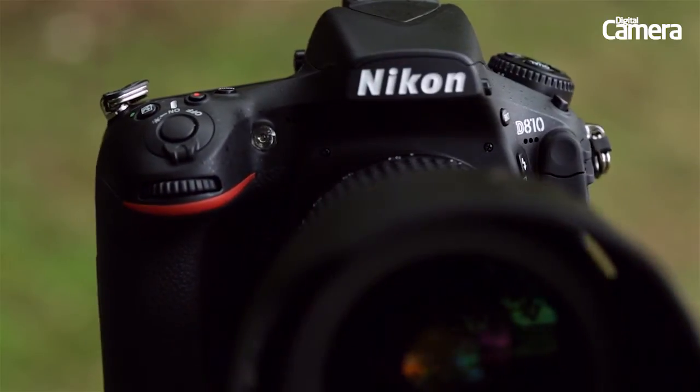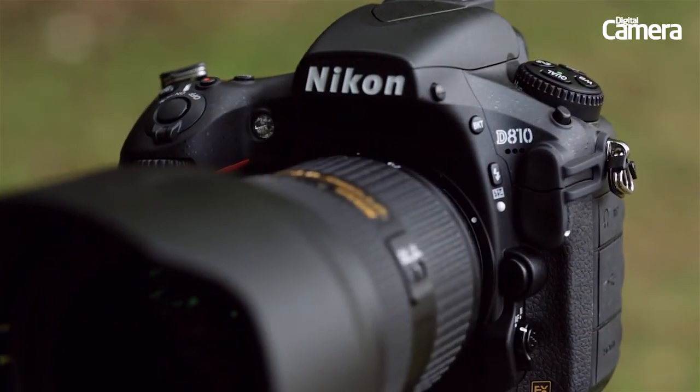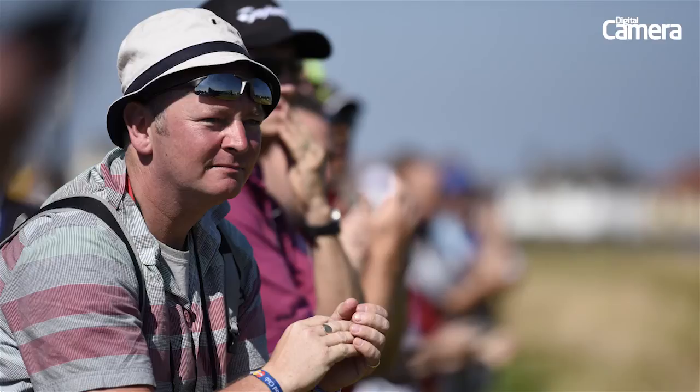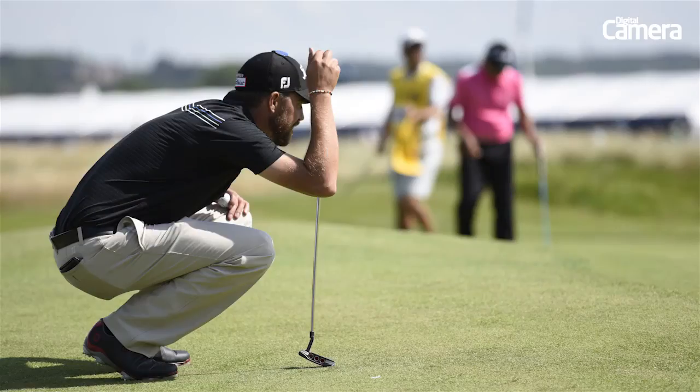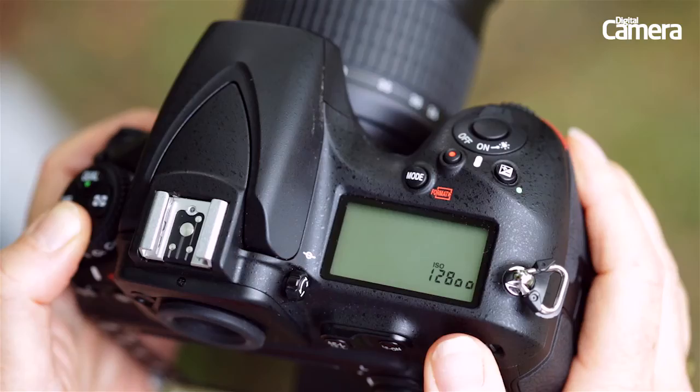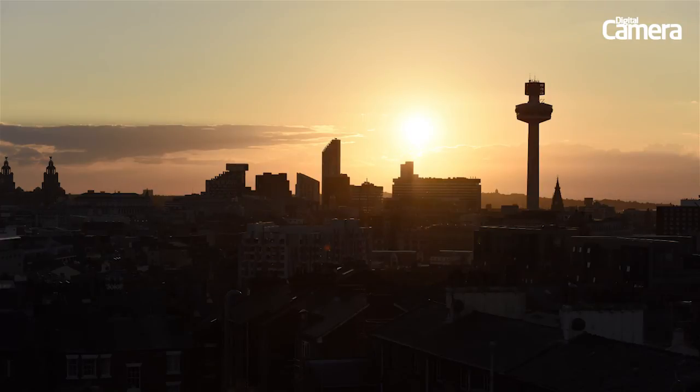The matrix metering and automatic white balance systems also perform very well, delivering correctly exposed images with natural yet vibrant colour in many situations. Of course, that's not to say that you won't need to use a little exposure compensation or a custom white balance here and there. I've found that noise is better controlled at the higher sensitivity settings than it is by the D800, which makes the camera a little more low light friendly.